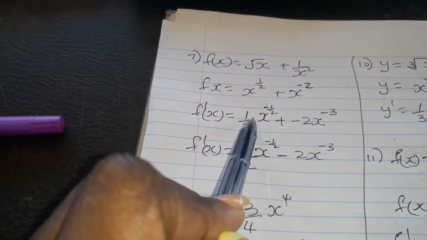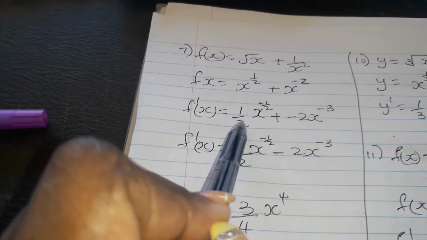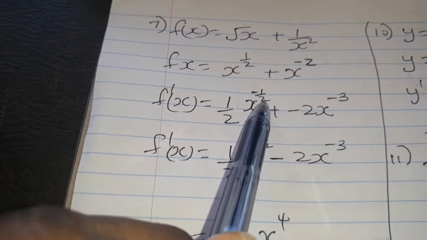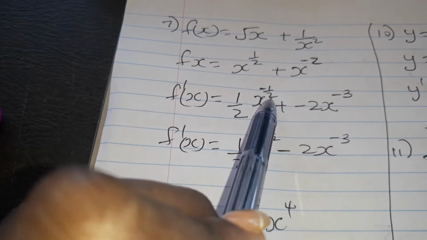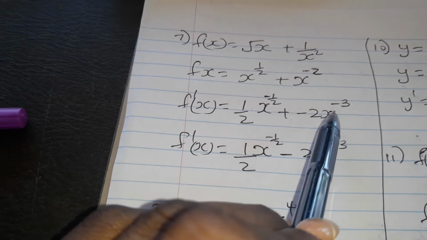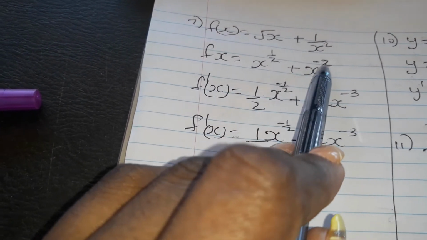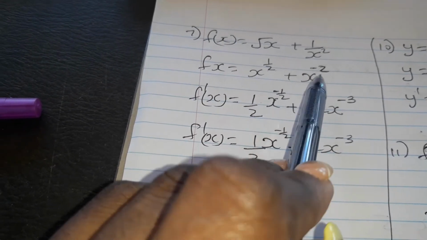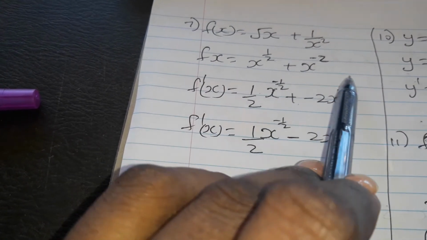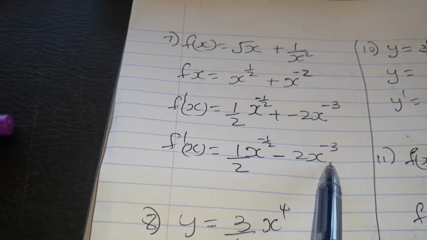Right? The power will go and multiply in the front and minus 1 from the power. So half will multiply in the front, it will become half x, and half minus 1 will be negative half. Plus negative 2: this negative 2 will multiply in the front, and then I'll minus 1. Negative 2 minus 1 will be negative 3. So my differentiated equation is looking like that. That's my answer there.